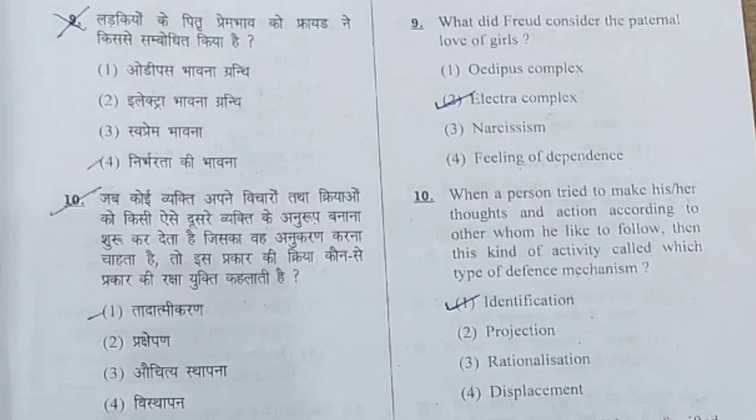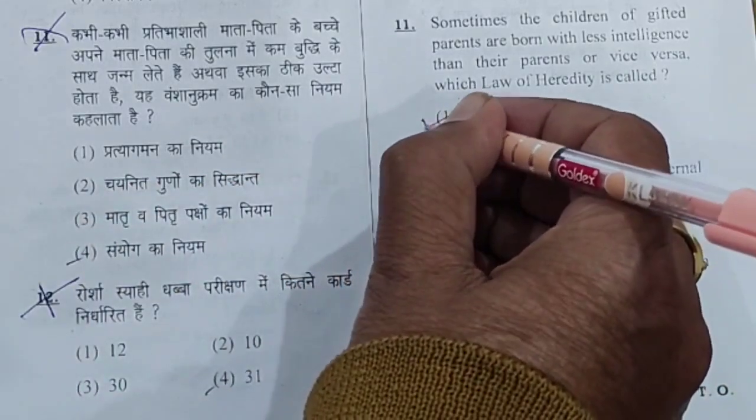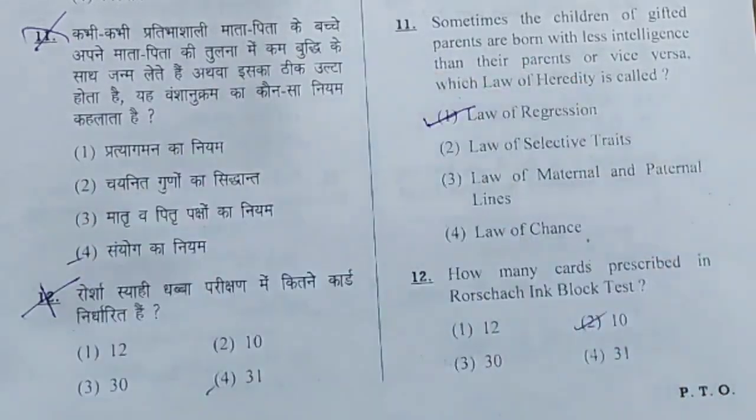Now 11th one, sometimes the children of gifted parents are born with less intelligence than their parents or vice versa. Which law of heredity is this called? Option 1, law of regression. Option 2, law of selective traits. Option 3, law of maternal and paternal lines. Option 4, law of chance. The correct answer is option 1, law of regression.